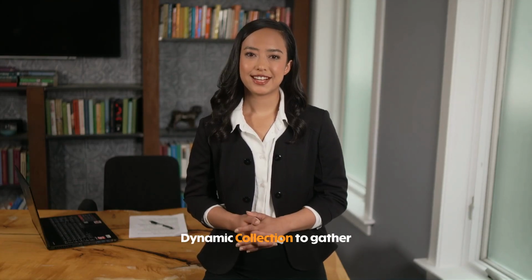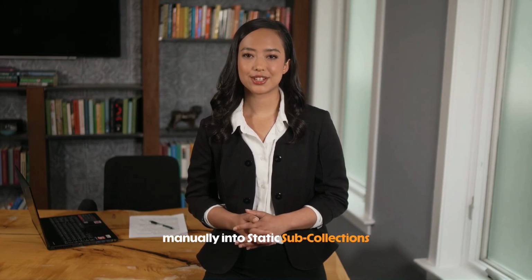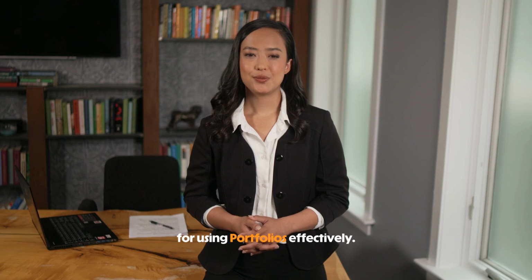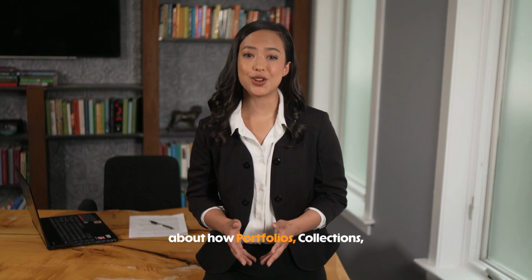You can even combine both types. Use a dynamic collection to gather candidates, then refine them manually into static sub-collections as you cull and edit. Here are some tips for using portfolios effectively. Before you start, think about how portfolios, collections, and sub-collections can mirror your real-world projects.